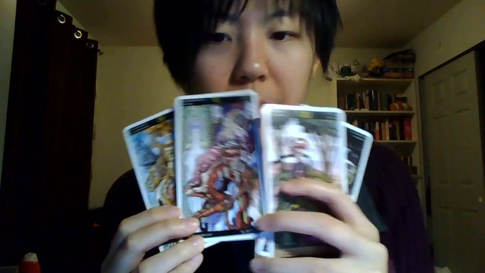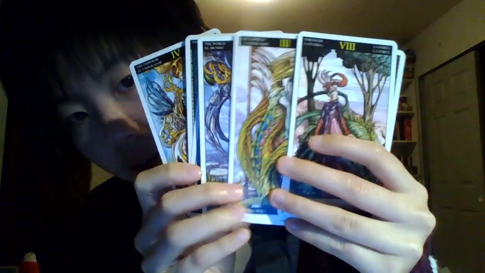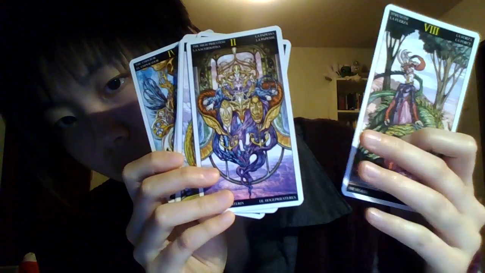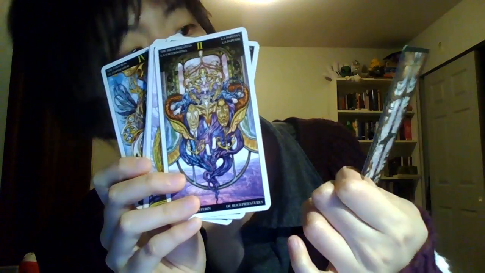So these cards are like Emperor, that's the Hierophant, Justice, the World, Empress and High Priestess, and one of my favorite cards, Strength. So you see, these are the archetypes that are represented by images of immortals. So that's a different group.